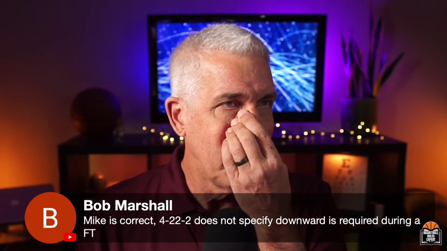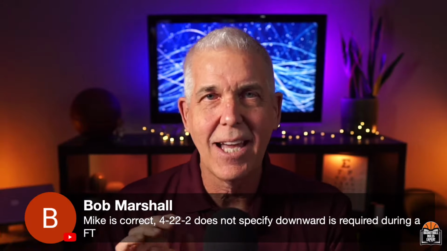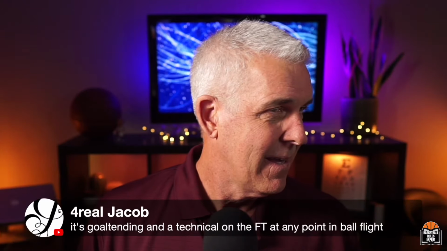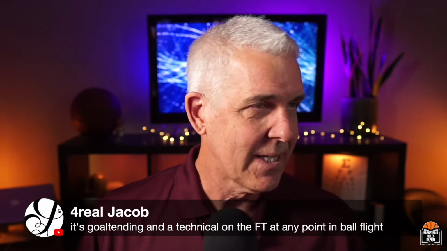Okay, I got you. So the thrower releases the throw, and it's on its upward flight toward the basket, and it's deflected by an opponent of the thrower. Yes, that makes sense. That makes sense. It's goaltending.